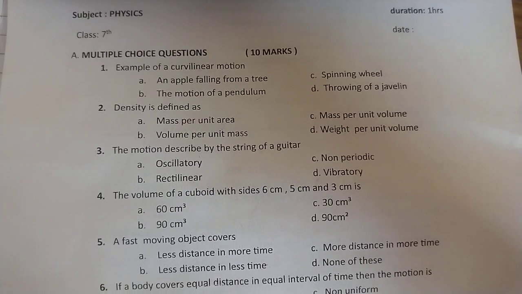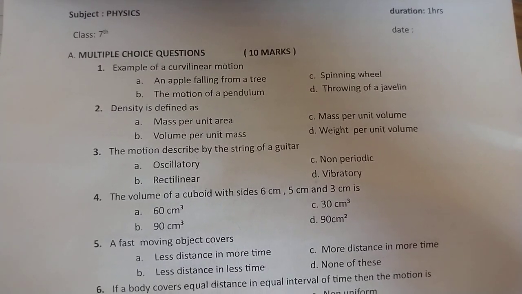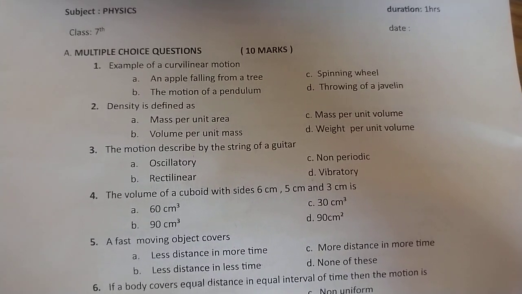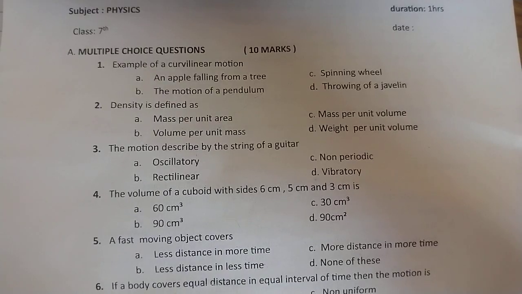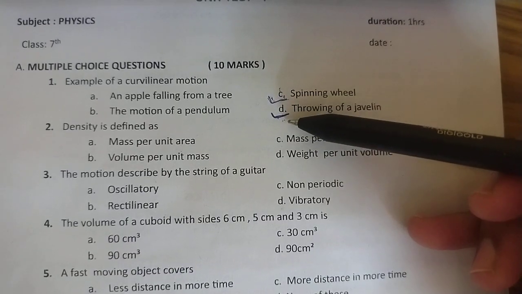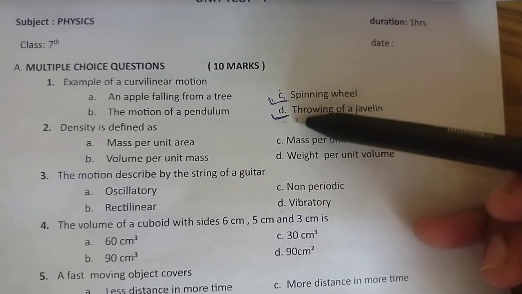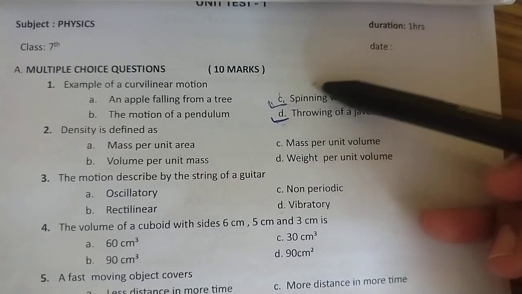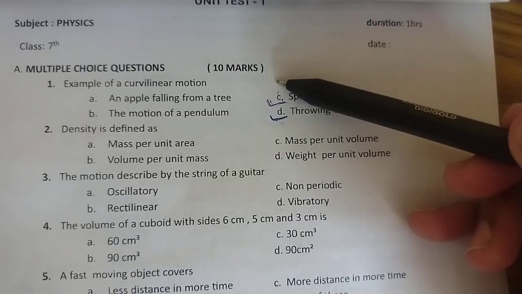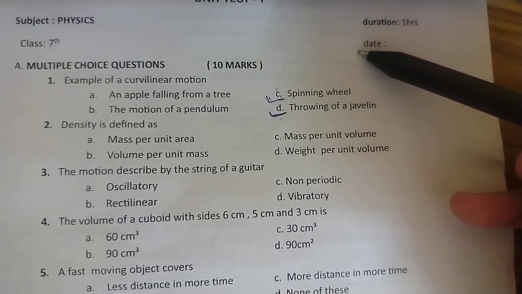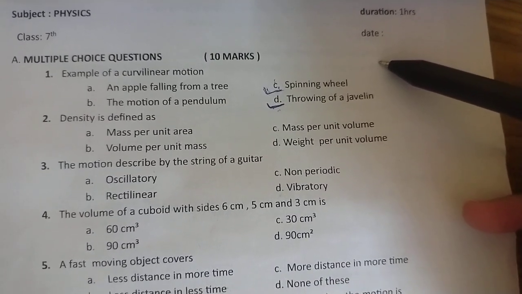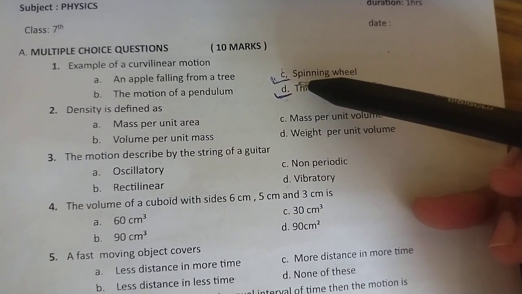First MCQ: example of a curvilinear motion. Option A, an apple falling from a tree. Option B, motion of the pendulum. Option C, spinning wheel. Option D, throwing of javelin. If you have marked option C and option D, both the options are correct. If the wheel is spinning, it is also considered a curvilinear motion, and if a javelin has been thrown from one point to another, that is also considered curvilinear motion. So both the answers are correct and you will get marks.